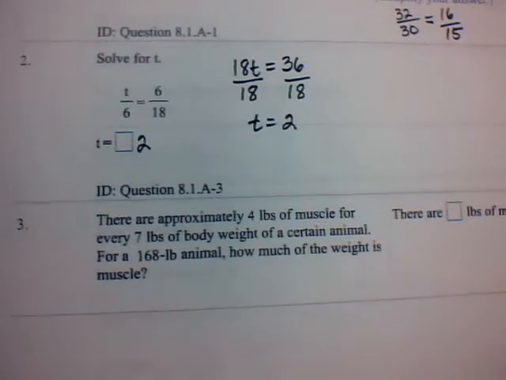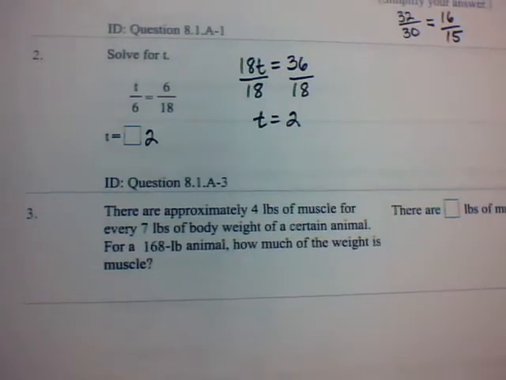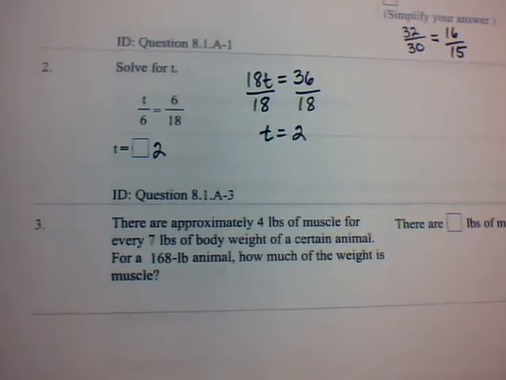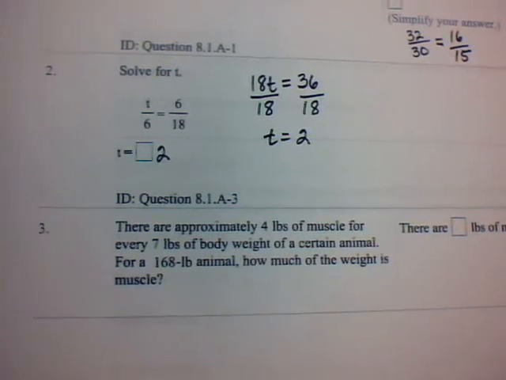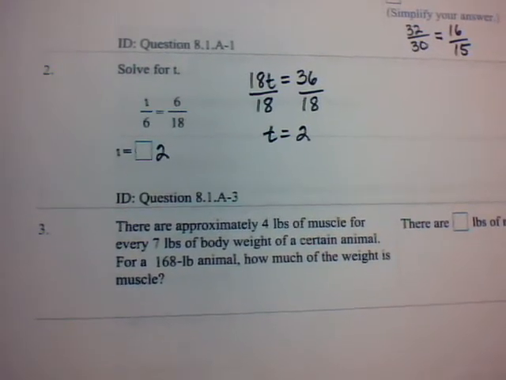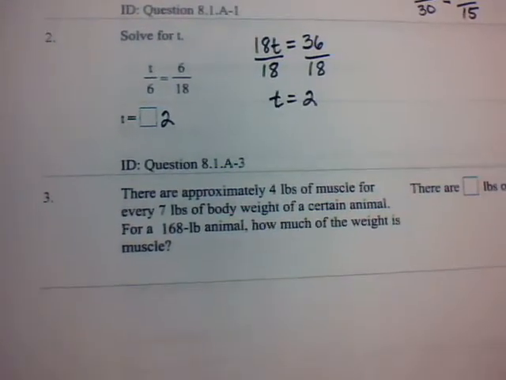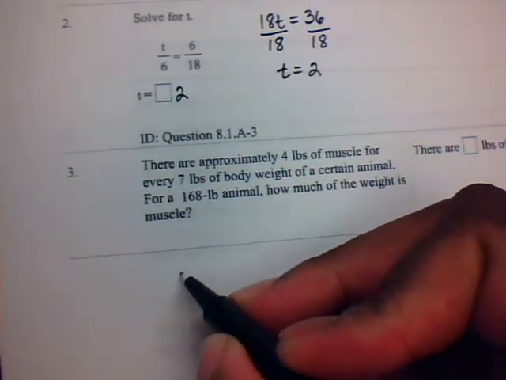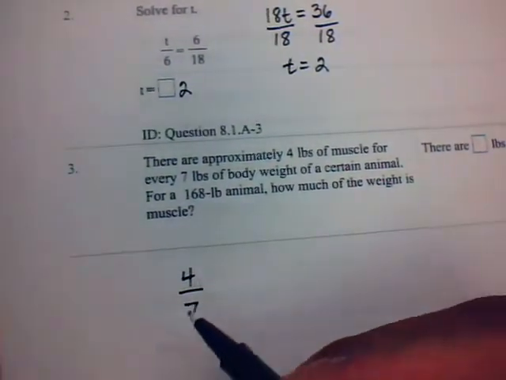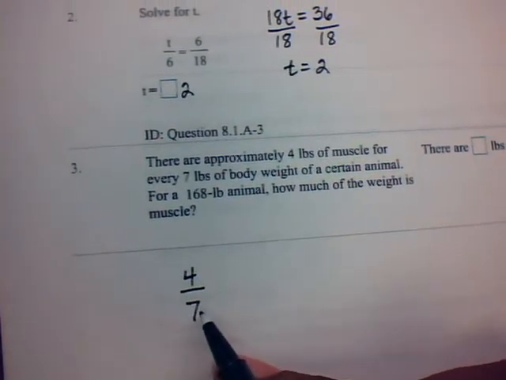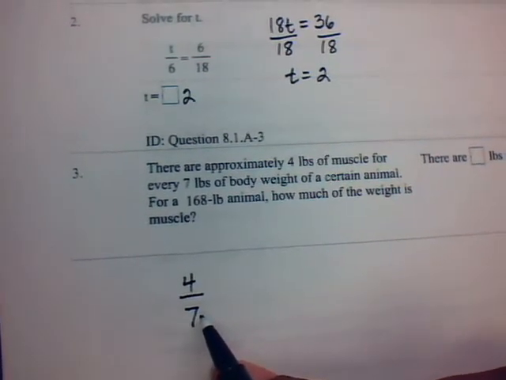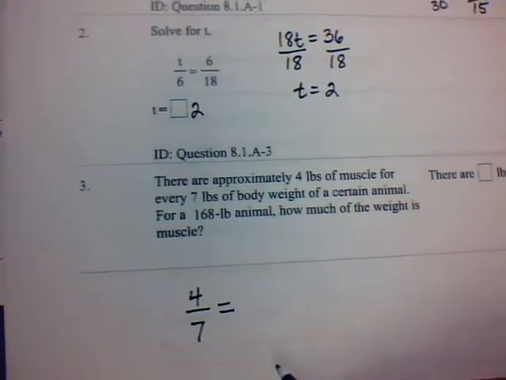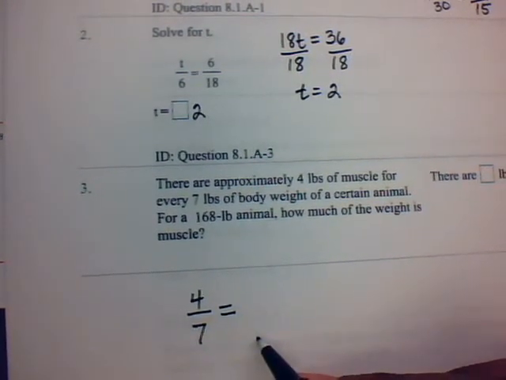Number 3, there are approximately 4 pounds of muscle for every 7 pounds of body weight of a certain animal. For a 168-pound animal, how much of the weight is muscle? Okay, this can be set up as a proportion because there are 4 pounds of muscle for every 7 pounds of body weight. So let's write that as 4 over 7. Here the 4 represents the muscle, the 7 represents the body weight. So we're looking at a ratio of muscle to body weight. So our other ratio has to be the same, muscle to body weight.